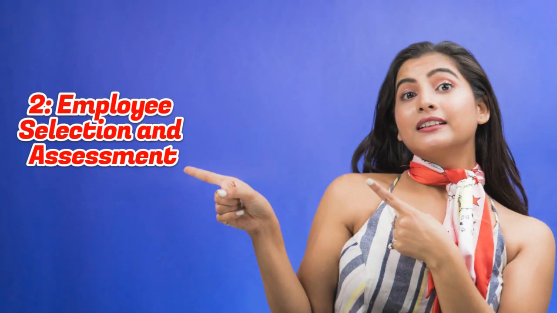Section 2. Employee Selection and Assessment. One of the key areas of focus in industrial organizational psychology is employee selection and assessment. Let's explore how psychologists contribute to this process.